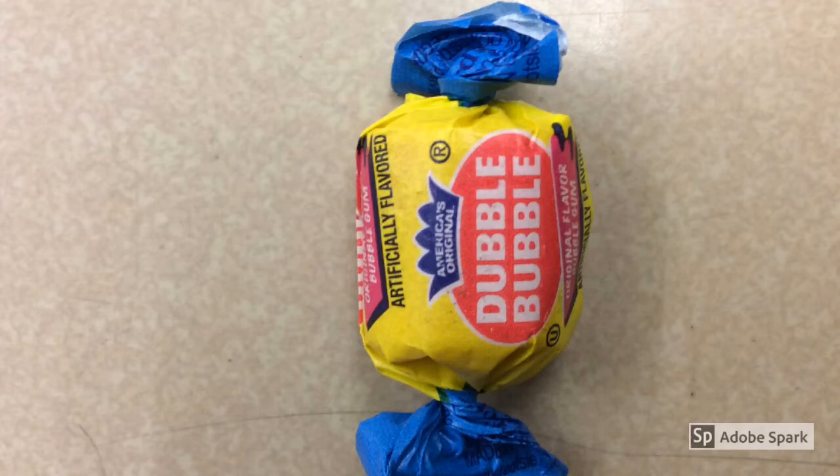Controlled variables are what you keep the same to make a fair experiment. If you don't have controlled variables, your data will not be accurate. You can also ask yourself, what do I need to keep the same so that my experiment isn't messed up? Or what else could affect my data? In the bubblegum experiment, some examples of controlled variables are the technique you use to blow a bubble or the brand of bubblegum. If those were different, it would mess up the experiment.